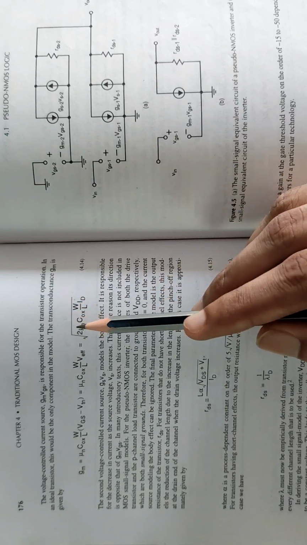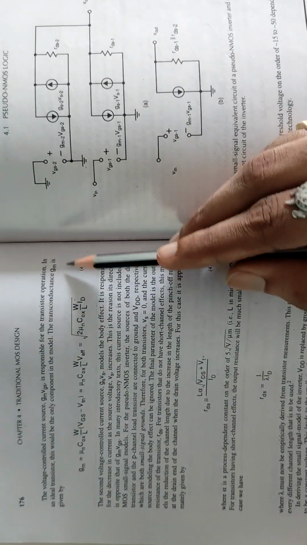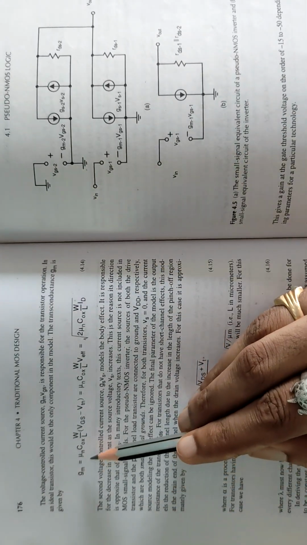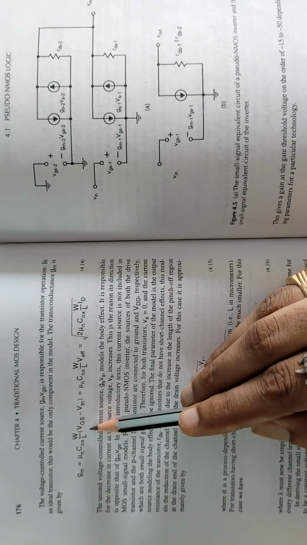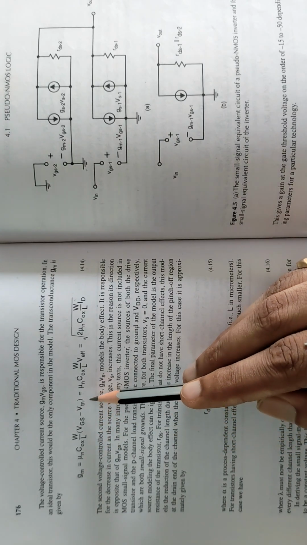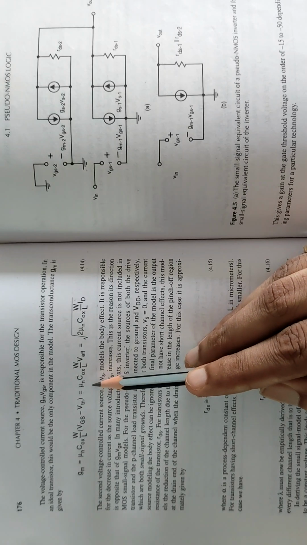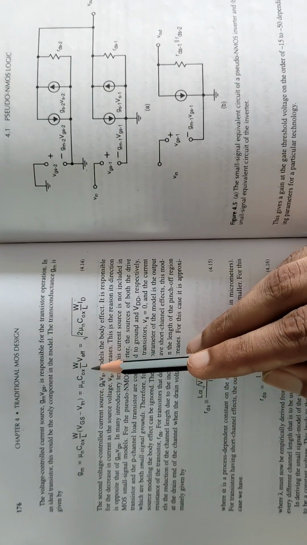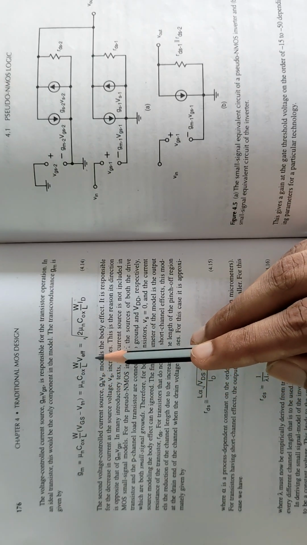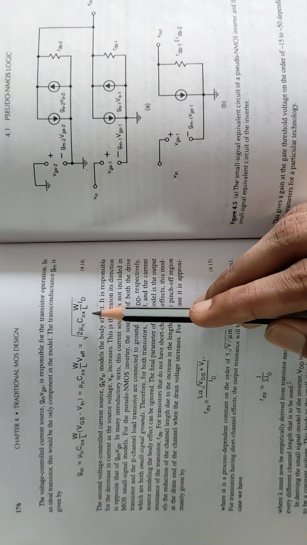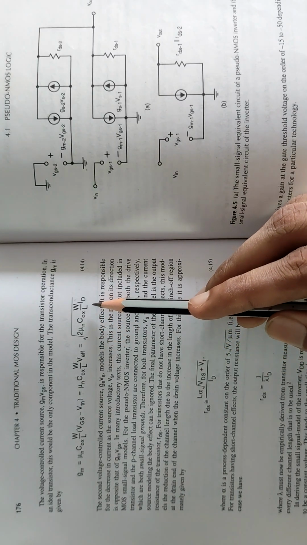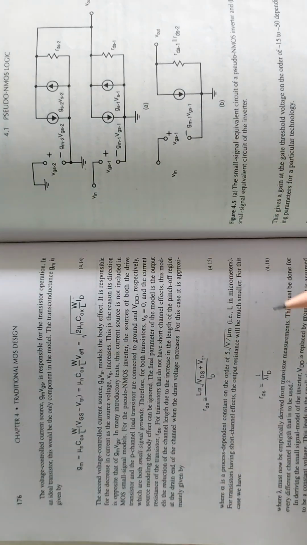The transconductance gm is given by gm = μn Cox (W/L)(VGS − VTN) = μn Cox (W/L) VEFF = root over 2 μn Cox (W/L) ID.